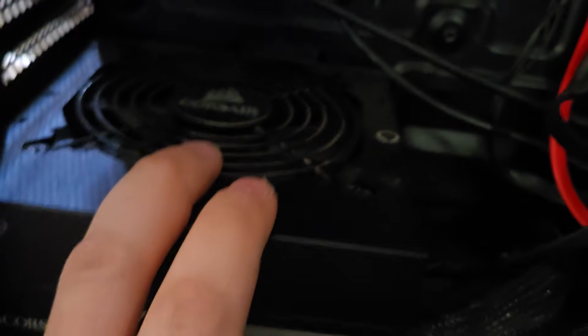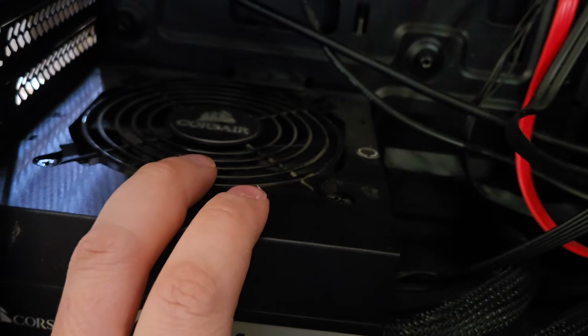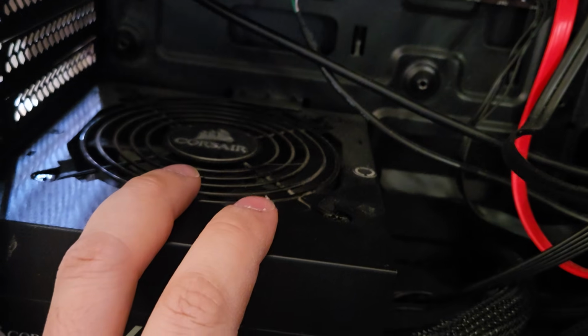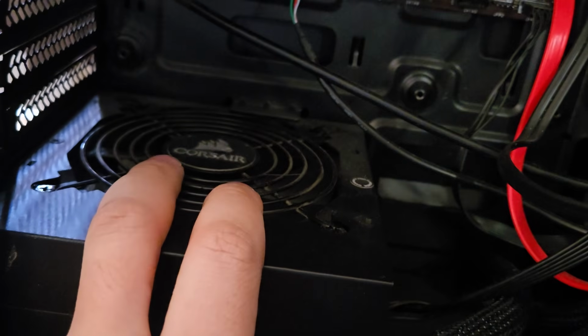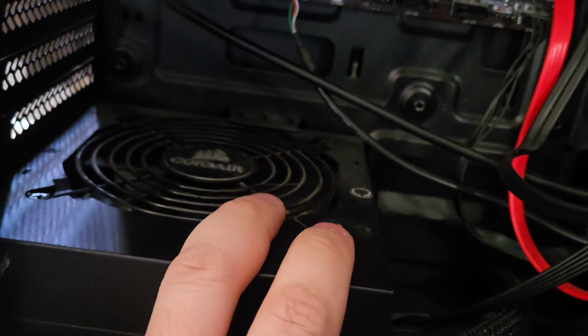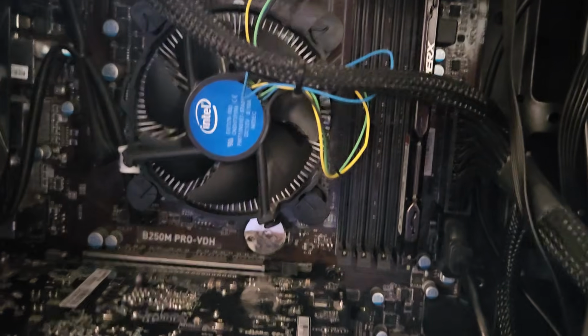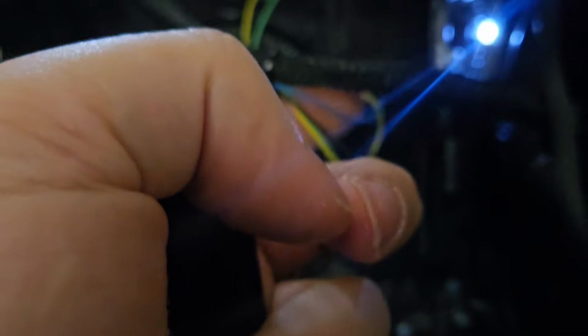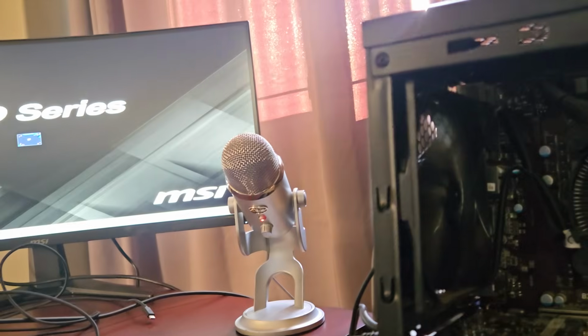Power supplies are another thing that could fail. If you're not getting power to anything at all, then you can change out the power supply. But if you're getting power and you're seeing lights, then your power supply is probably good. So I'm going to try to turn this on. Oh, you want to be careful with your cable management so you don't get wires stuck. So now it's turning on.